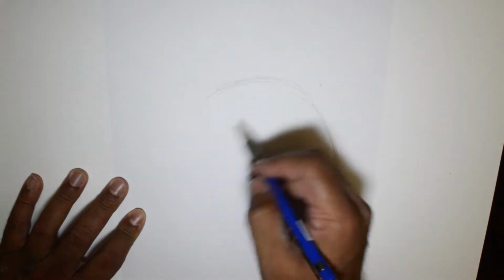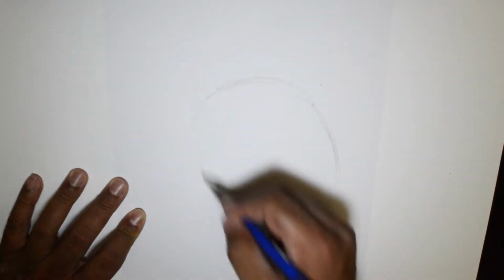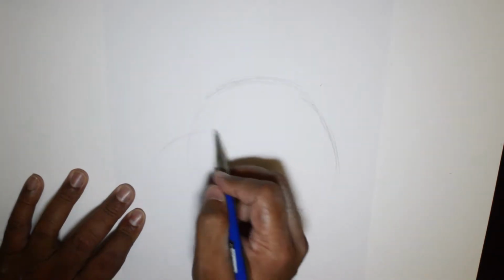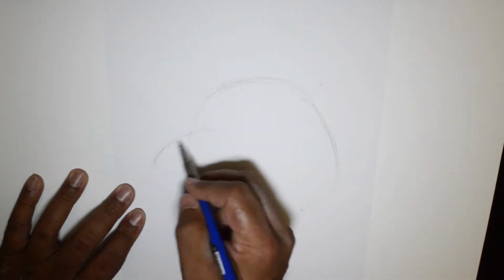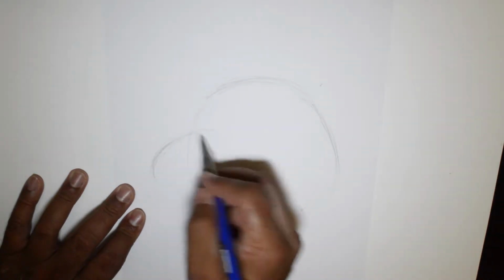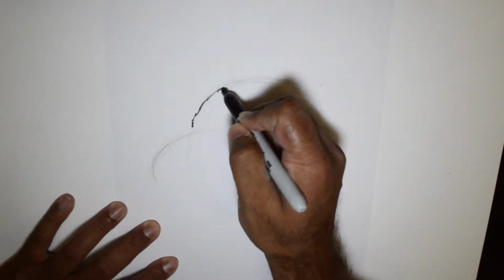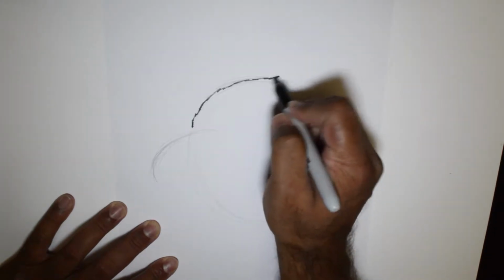So we're going to just put in an oval like that and an arc right there, and you could guess that if I'm talking about a profile, that is probably the beak, that is probably the head, and from this point onward I'm going to grab a marker, but I would recommend that you should keep it smooth and easy with your pencil.